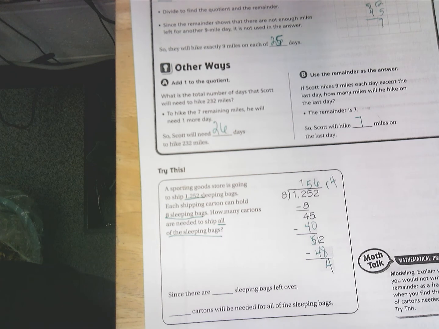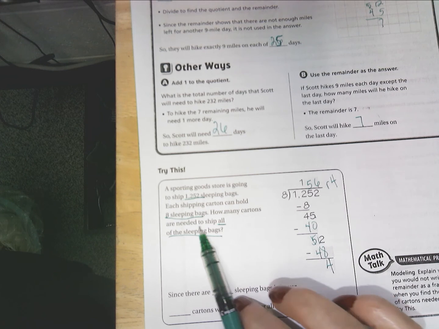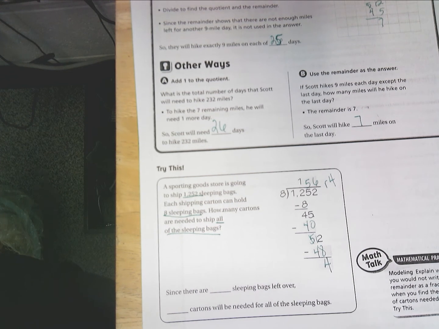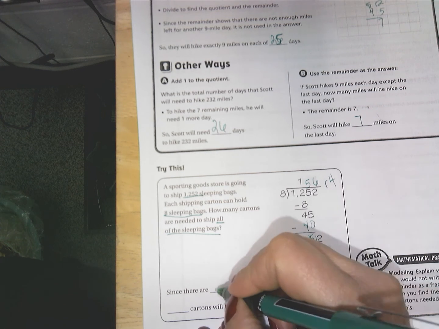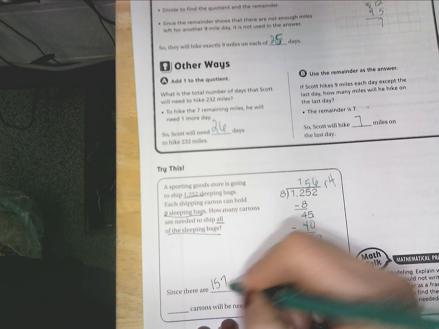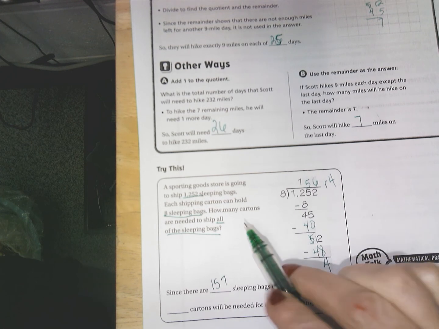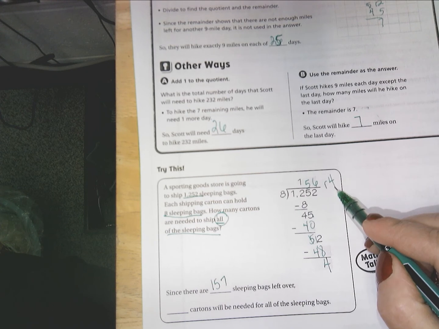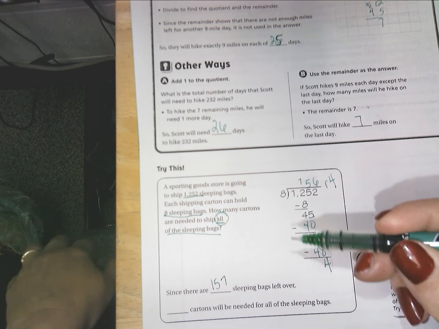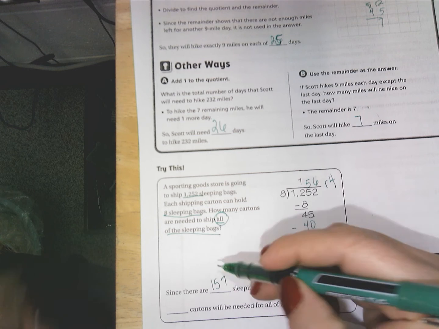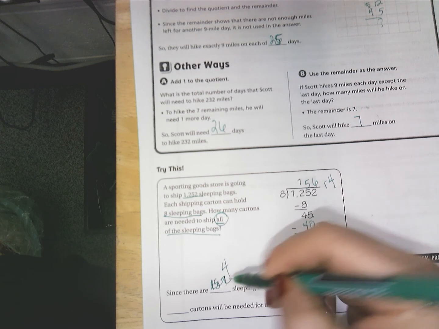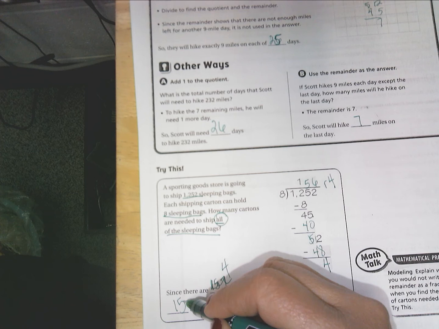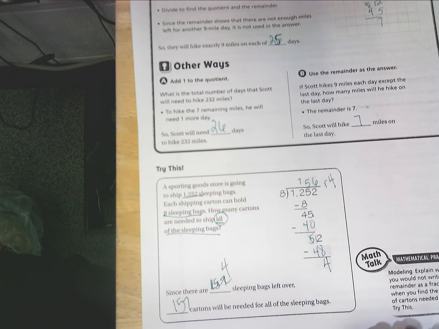Okay, so your answer is what? Put it down first. How many cartons will they need to ship all of the sleeping bags? Okay, got your answer down? It should be 157. If you said 156, you did not ship all of the sleeping bags. We still have 4 left over. They need to be put into another carton. Since there are 4 left over, we have to have 1 more carton.